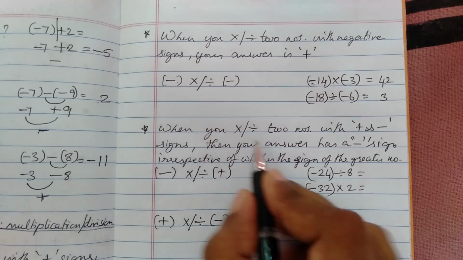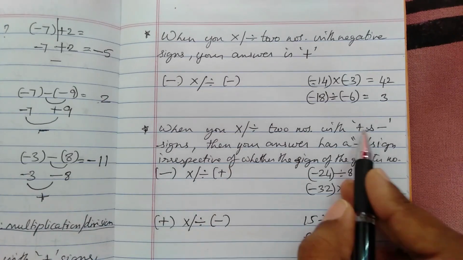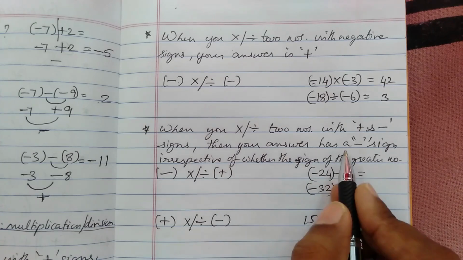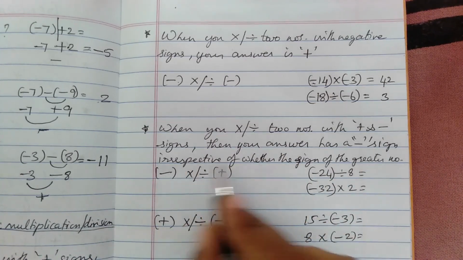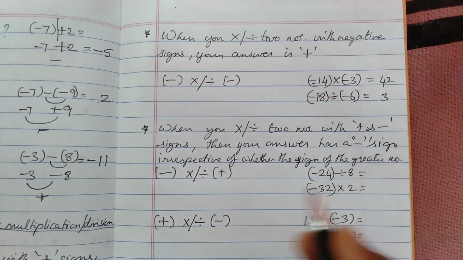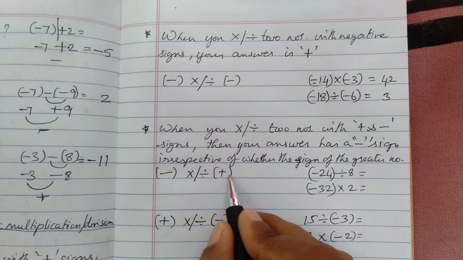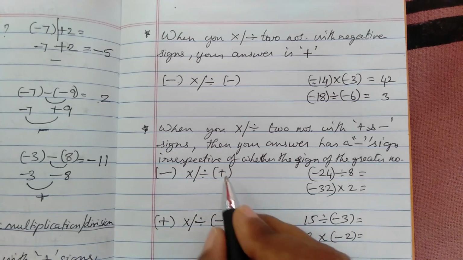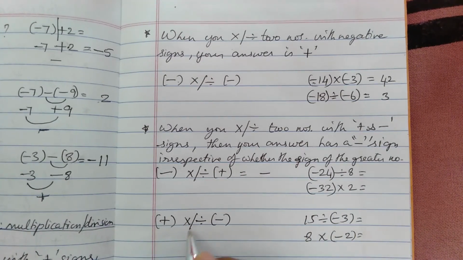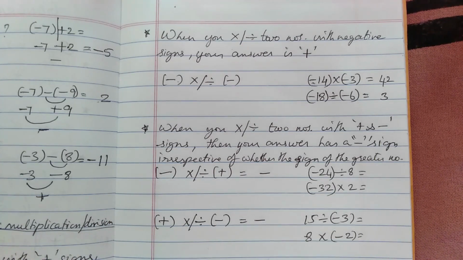Then the next one is when you multiply or divide two numbers with plus and minus signs. That is the mix of numbers, plus and minus. One number is positive and one number is negative. Then your answer has a negative sign, irrespective of the sign of the greater number. So here a negative number multiplied or divided by a positive number, then your answer is minus. Then here a positive number multiplied or divided by a negative number, your answer is minus.